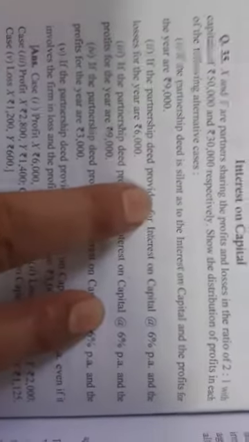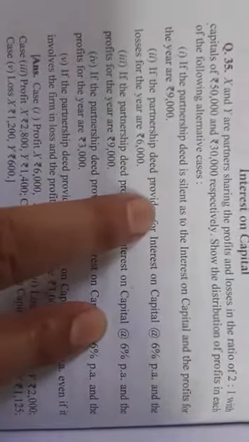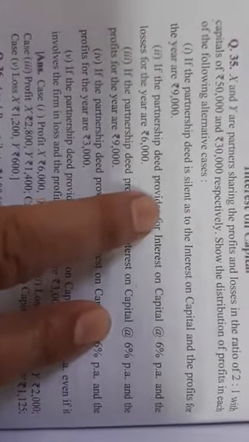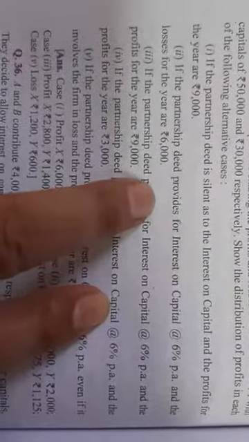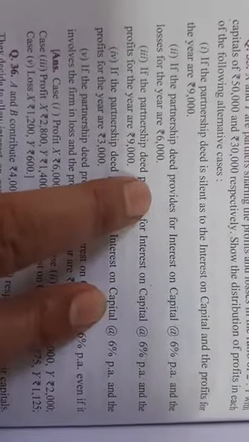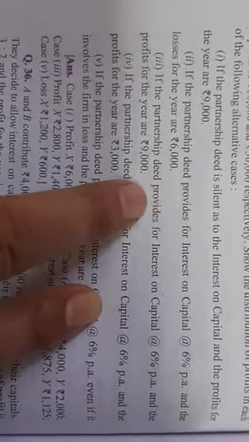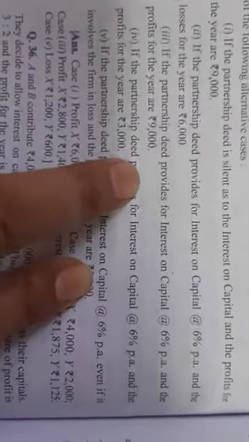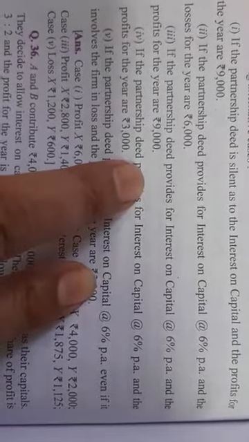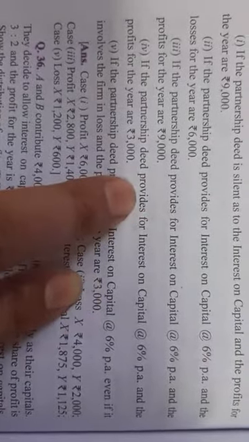Case number 1: if the partnership deed is silent as to the interest on capital and the profits for the year are rupees 9,000. Case number 2: if the partnership deed provides for interest on capital at the rate of 6% per annum and the losses for the year are rupees 6,000. Case number 3: if the partnership deed provides for interest on capital at the rate of 6% per annum and the profits for the year are rupees 9,000.